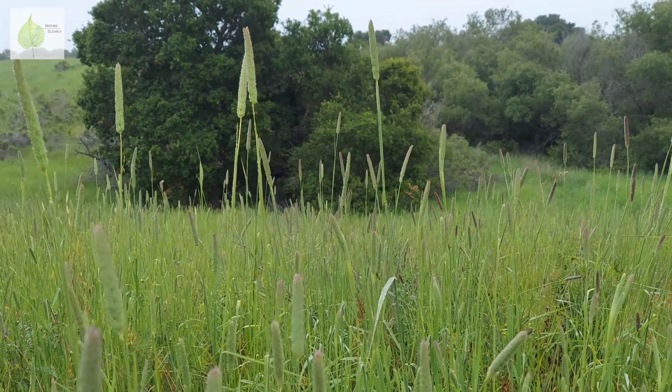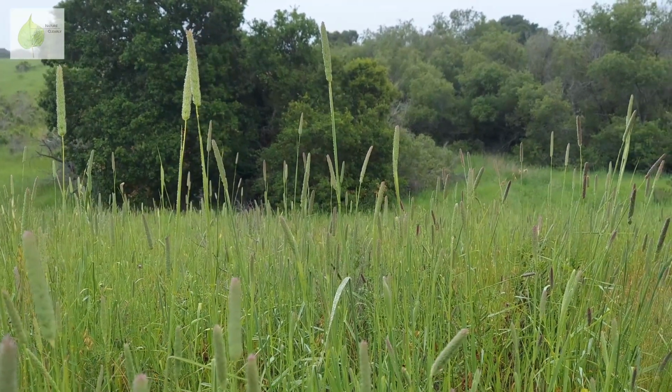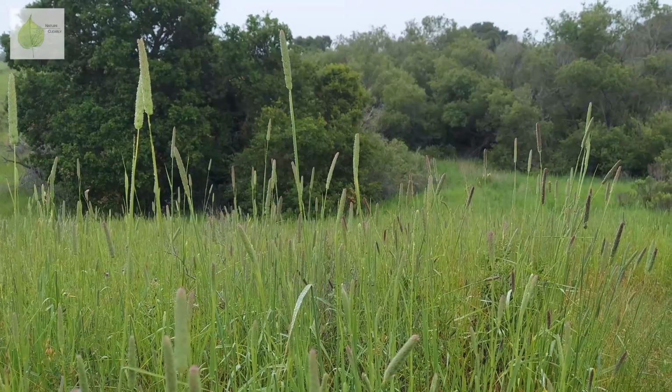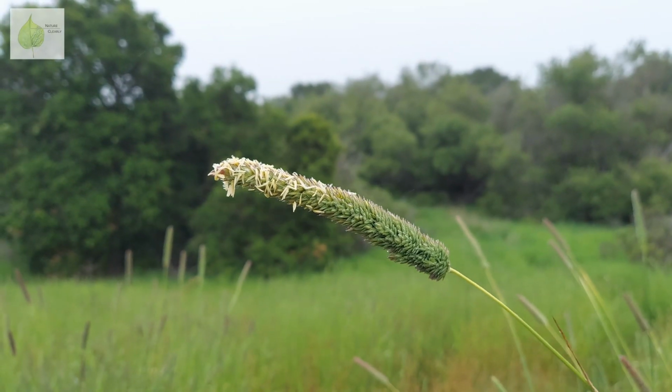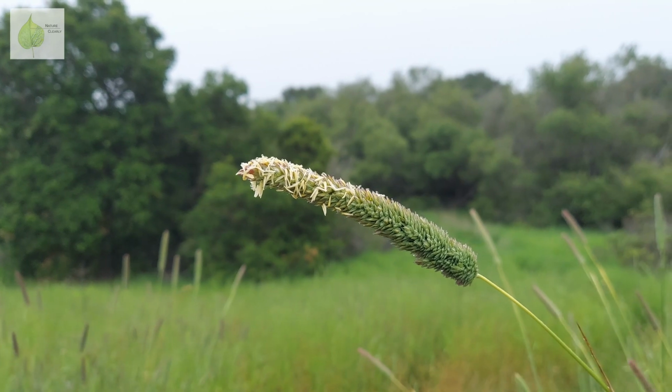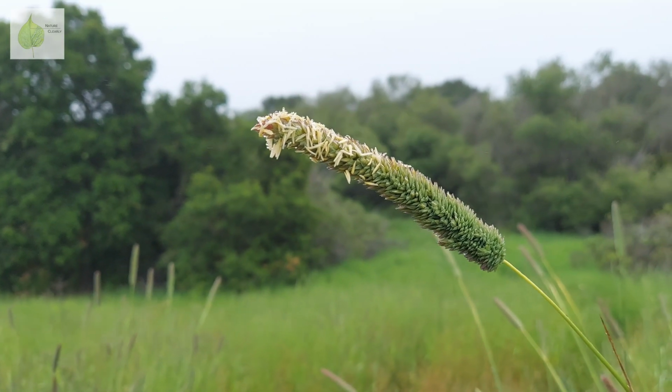Or have you? There are no colorful petals, no fragrance being emitted from their blossoms, and no bees buzzing around them looking to collect pollen. So what is going on with grass flowers? Why are they so inconspicuous? And what do they actually look like?